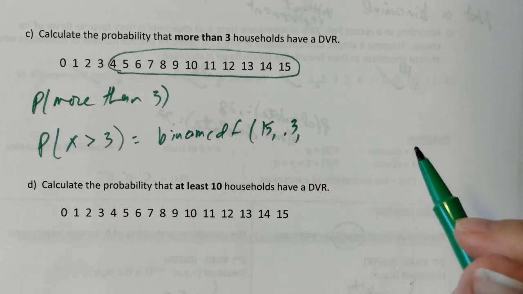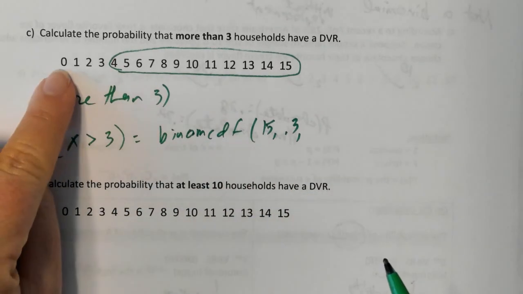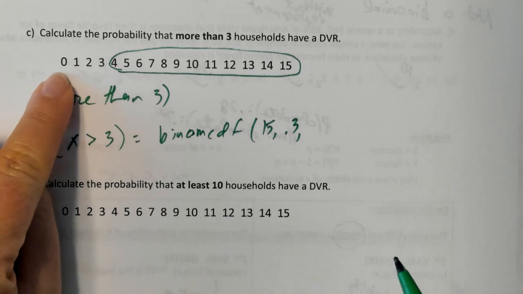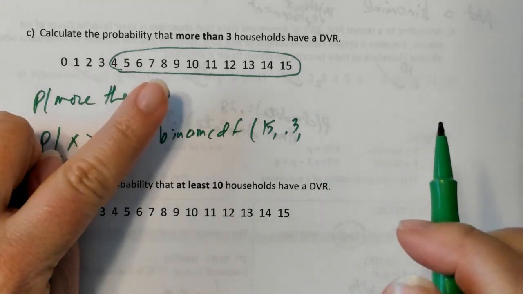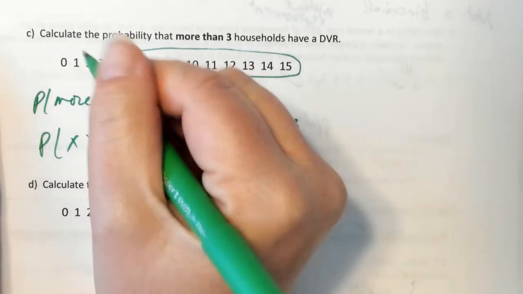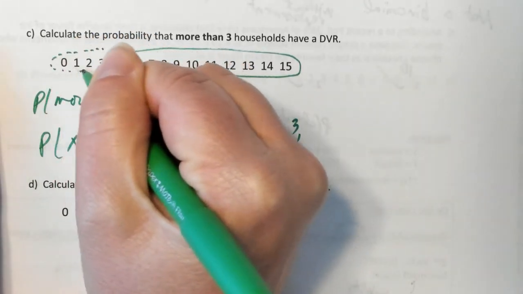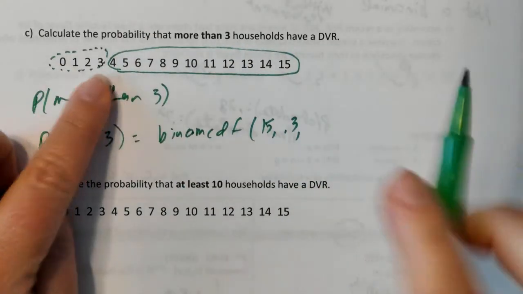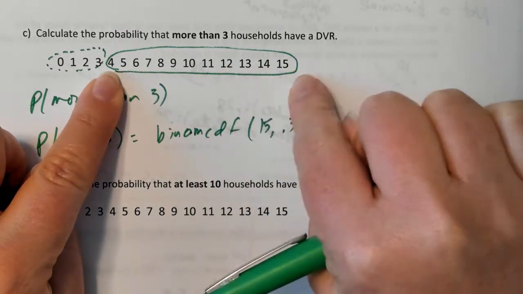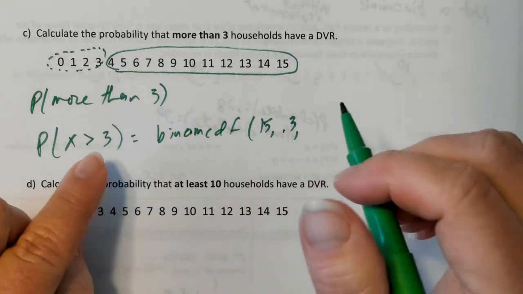When we give the max number, it assumes we start at 0. It goes, oh, you start at 0 and go up to however high. In this case, we don't want it to start at 0. We want it to start at 4 and go up. So here's what I'm going to do instead.